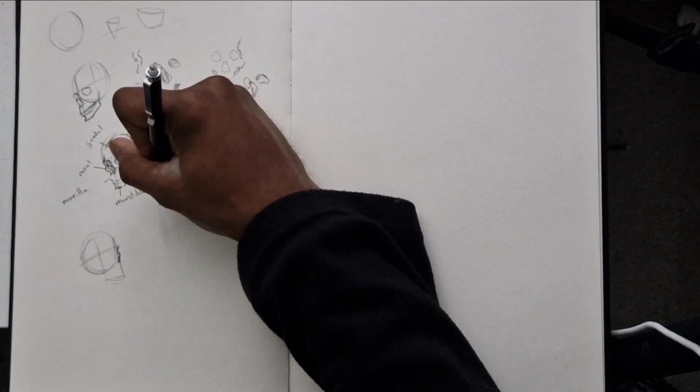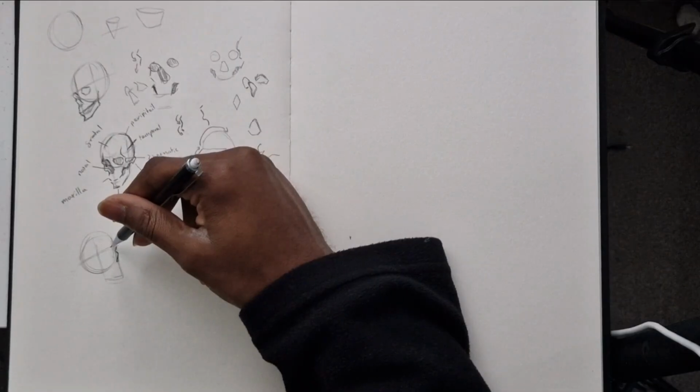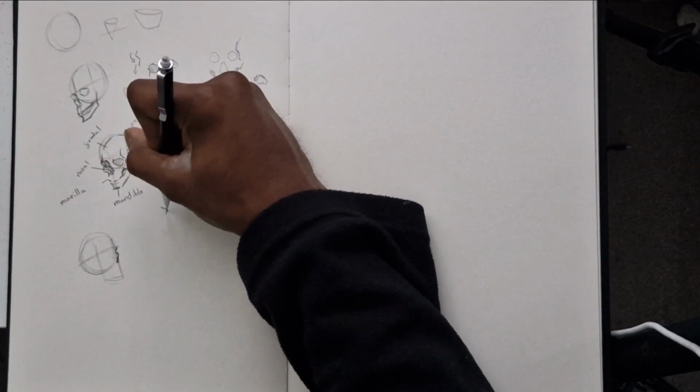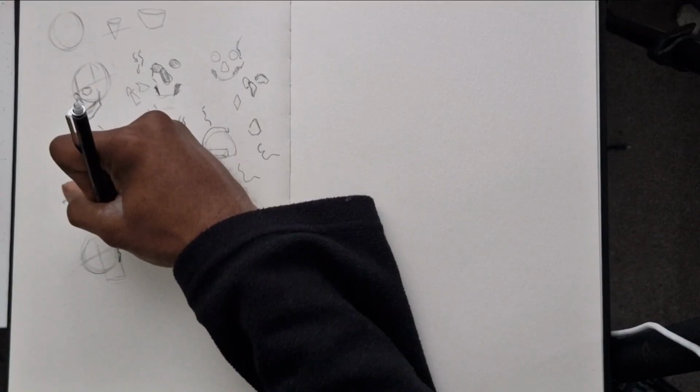Now you remember the visor sort of thing, or the helmet sort of thing, when you get to the eyebrow? Because when you get to the eyebrow you have this ridge, it comes back in, and then it just folds back over like that. So I'm just going to draw that in here, where it's coming back in, and then it's going to fold back over like that.